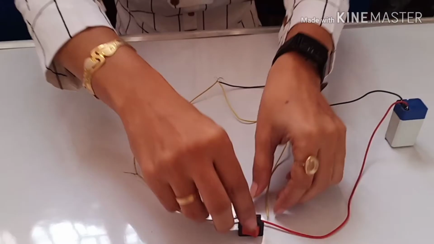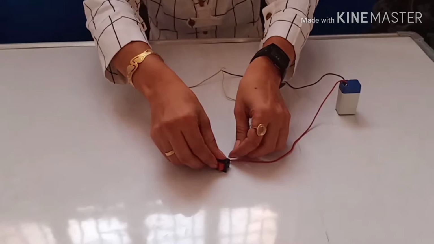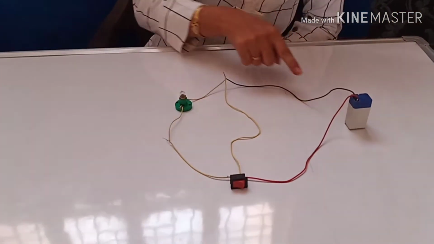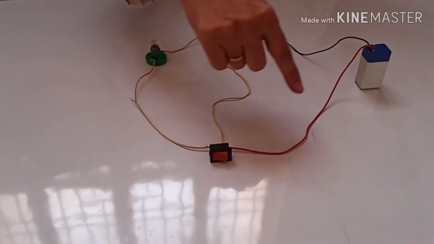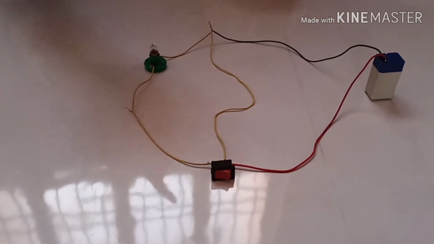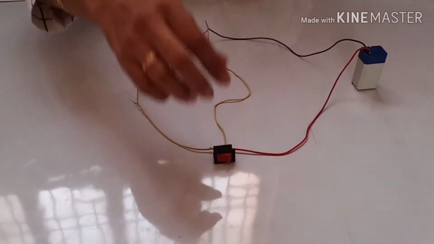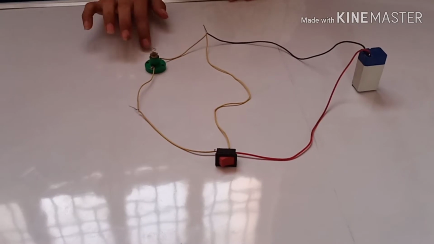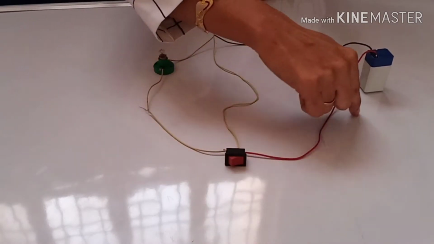Now you can see that the circuit has been shortened. Now you can see that two circuits are here. One circuit is the bigger one and another circuit is the smaller one, which terminates in the middle of the bigger circuit. Now let's see what is the result of bisecting this bigger circuit. Let's switch on this switch. What happens? The bulb is not glowing at all. That means the current is not passing through this bigger circuit.